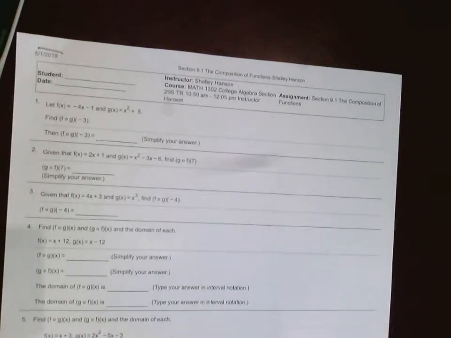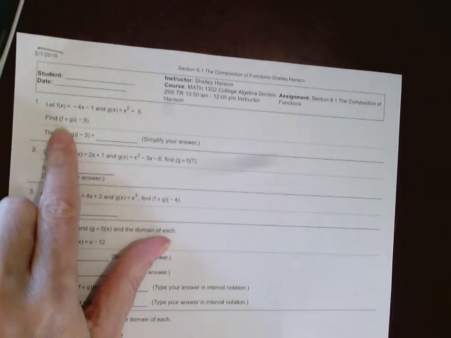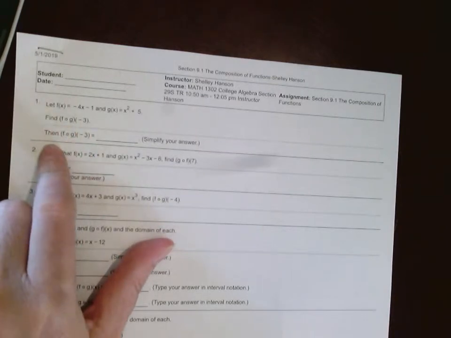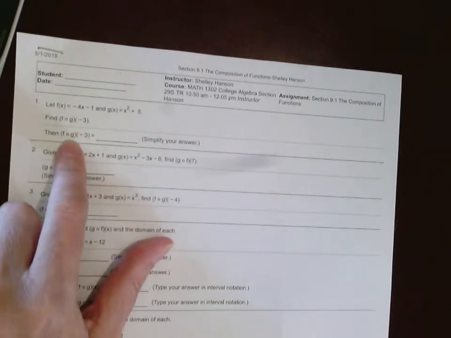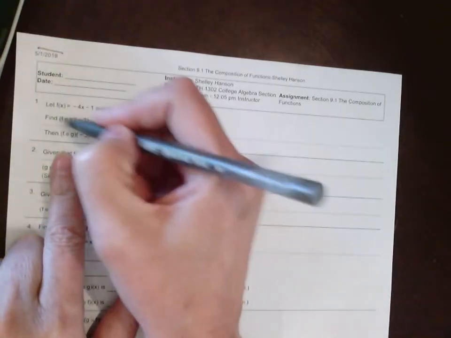All right, 9.1, the composition of functions. Number 1 says let f of x equal negative 4x minus 1 and g of x equal x squared plus 5. Then it says find f of g of negative 3. Sorry, it repeats itself.